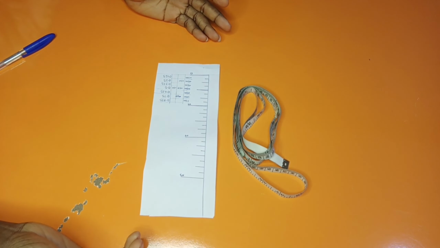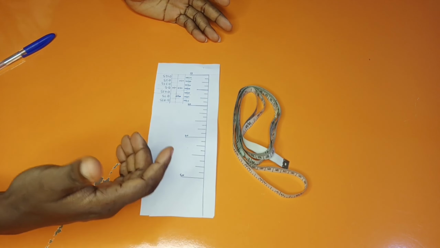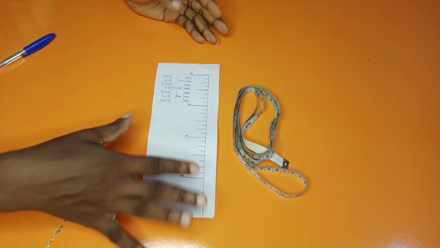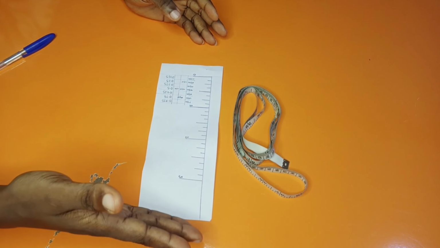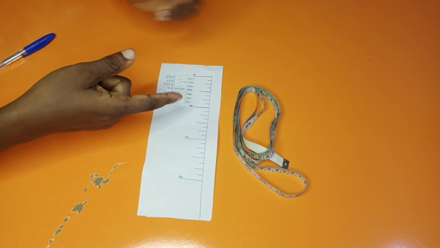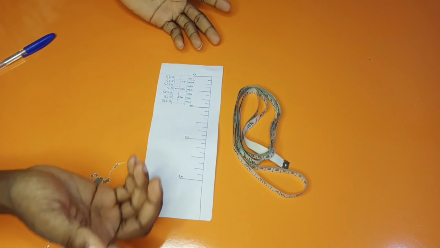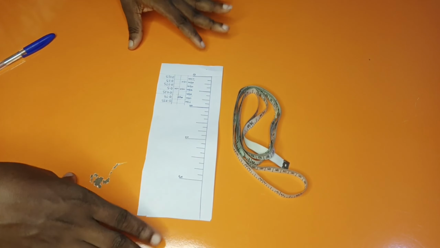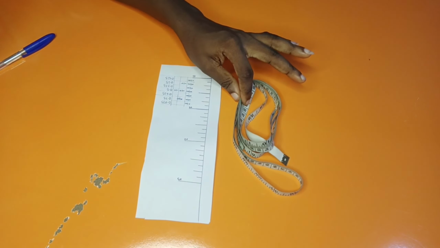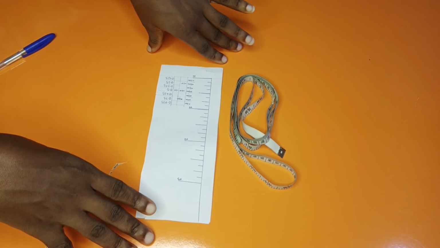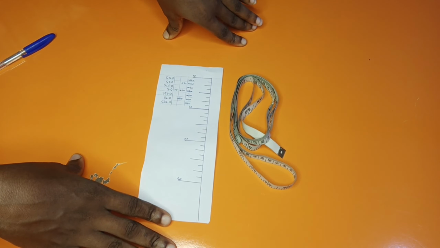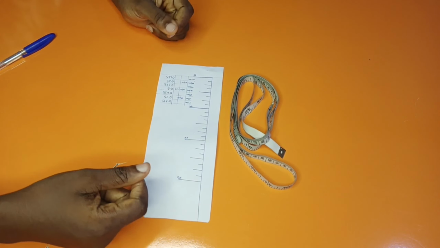In my last video, I taught on how to take a body measurement. But of course, that won't be accurate except we know how to read our measuring tape. And that is why I said I must do this video on how to read our tape rule. So if this is what you're interested to learn, let's go there.